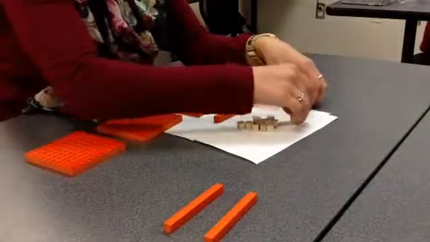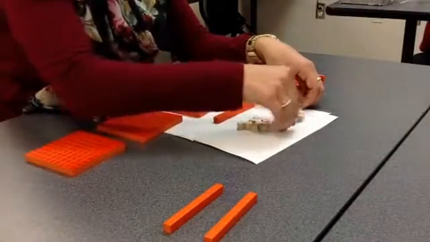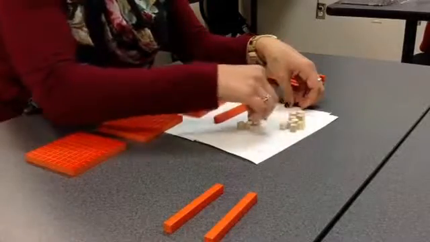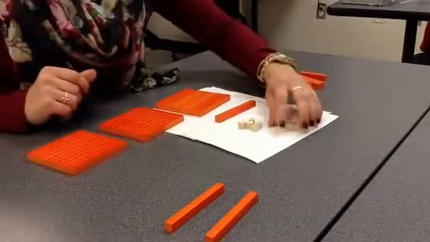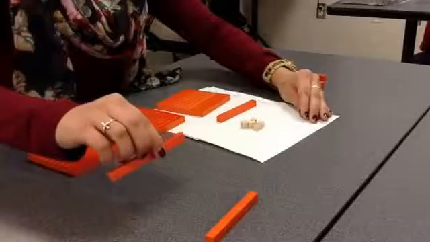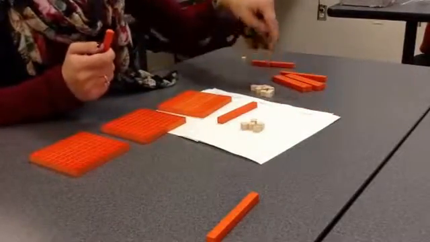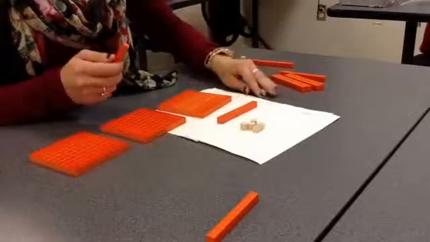So we have 1, 2, 3, 4, 5, 6, 7, 8, 9, 10. So we can change this out. Regroup. We can regroup these ones for a long.